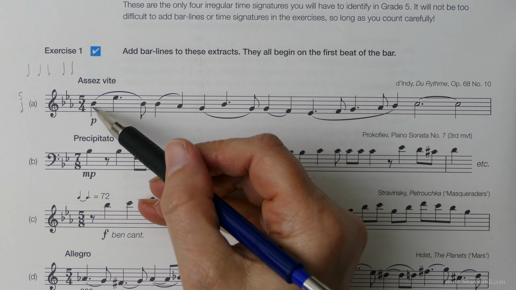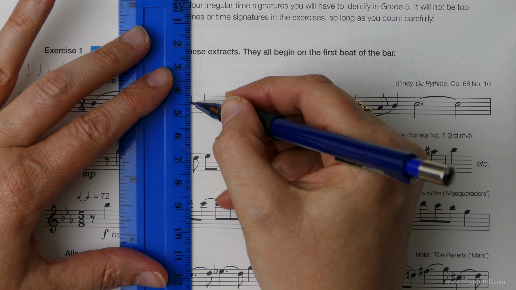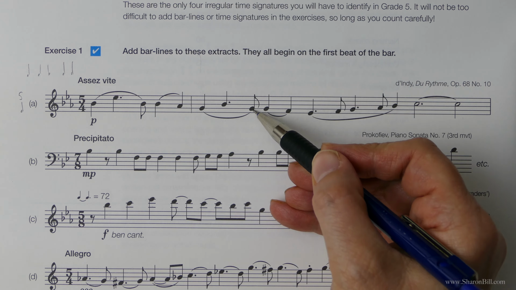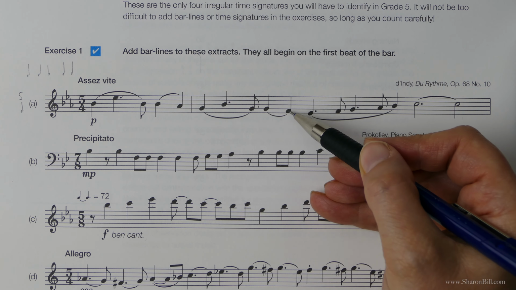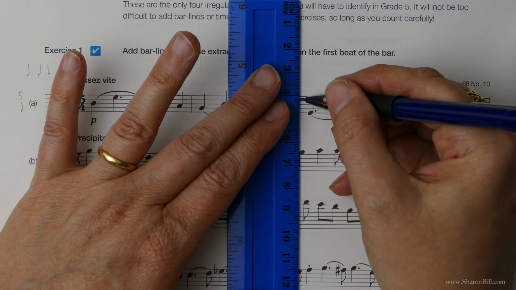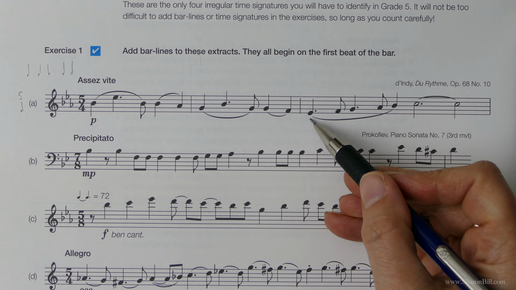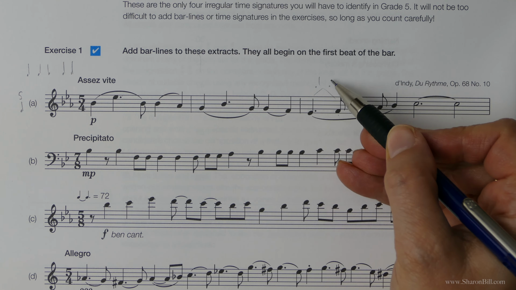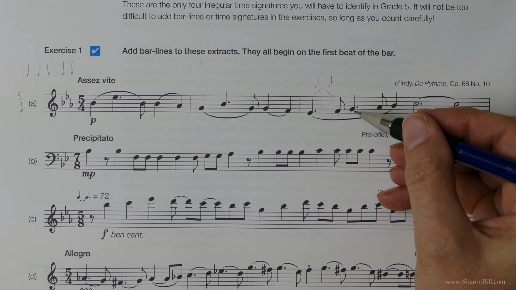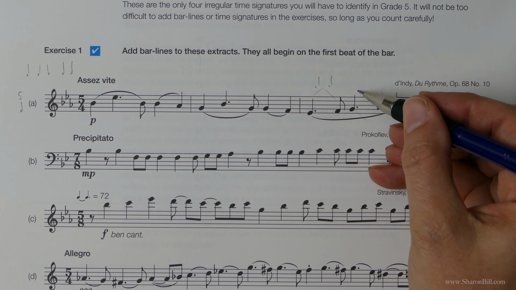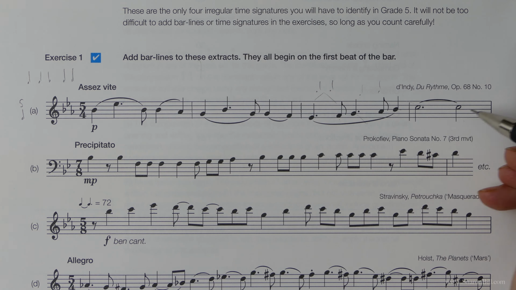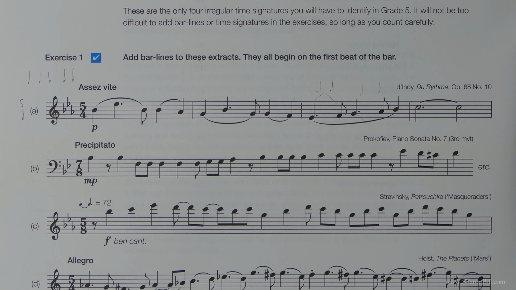So 1, 2.5, 3, 4, 5, bar line. 1, 2.5. That extra half makes 3, 4, 5, bar line. 1.5, 2. So those together make up 2, as we've seen there. There's an extra 2, 3, 4, 5. 1, 2, 3, 4, 5, and we know we're correct. And it's as simple as that.